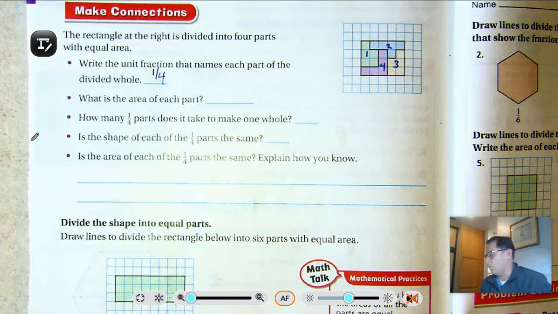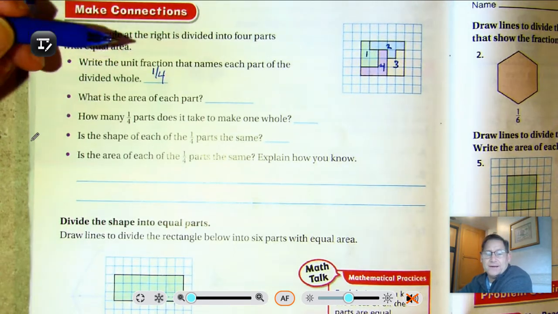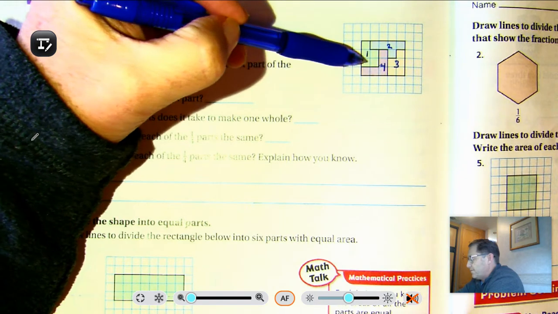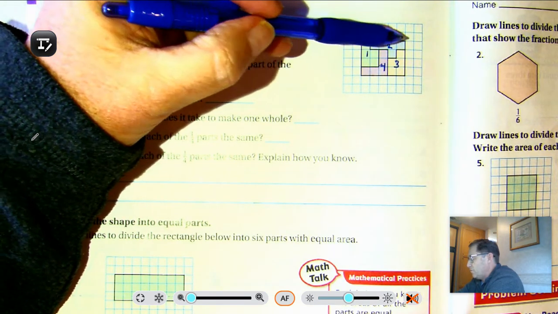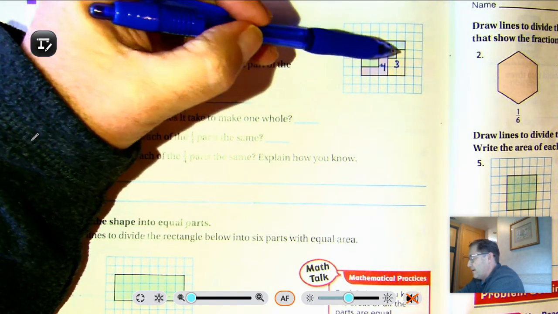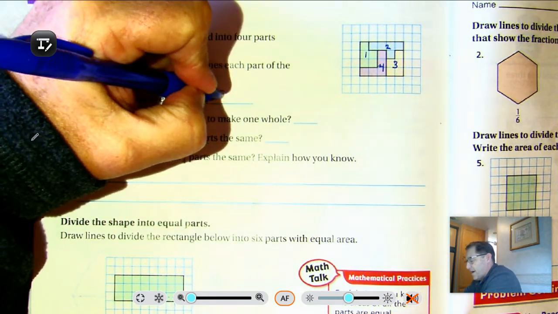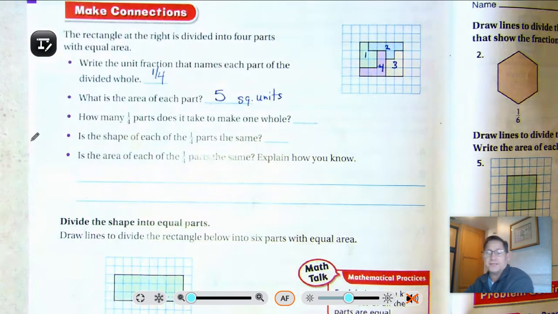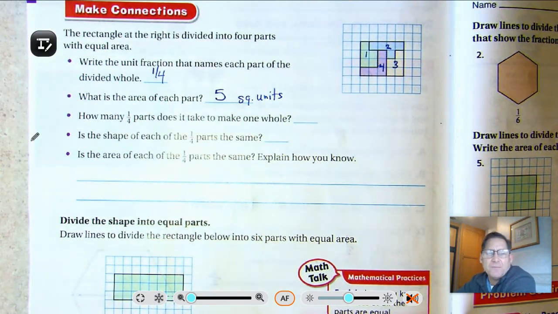Each piece is 1/4. What is the area of each part? Just count the unit squares. 1, 2, 3, 4, 5. Each part is 5 square units. How many 1/4 parts does it take to make one whole?